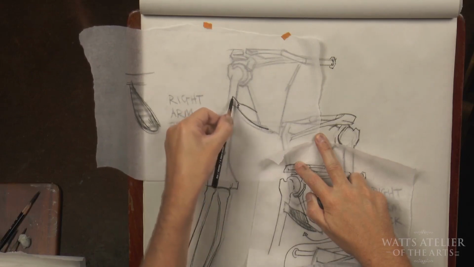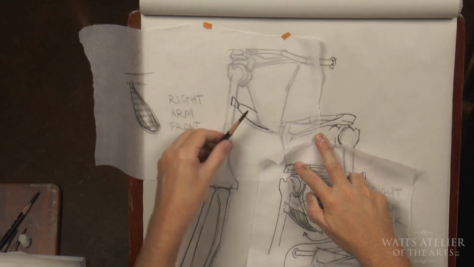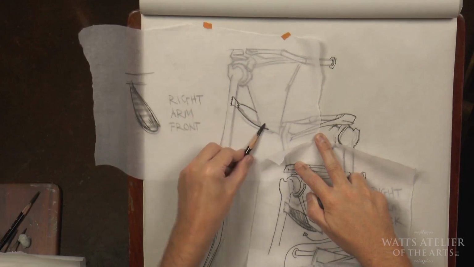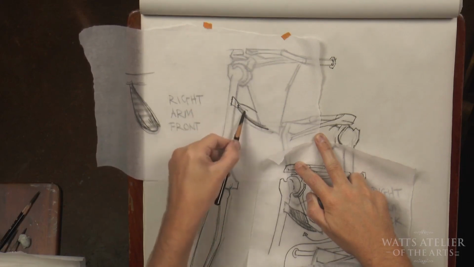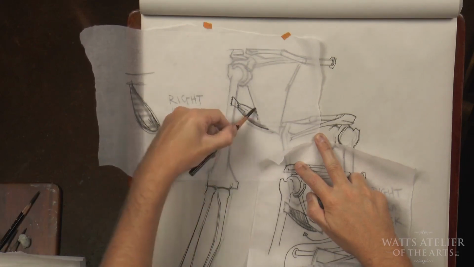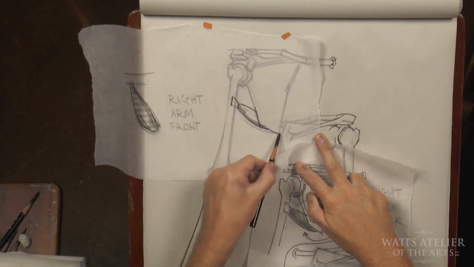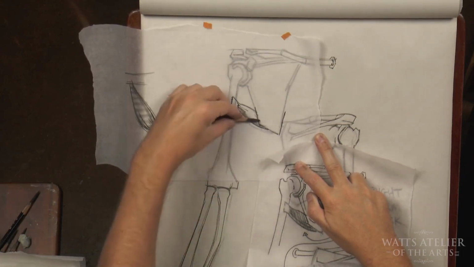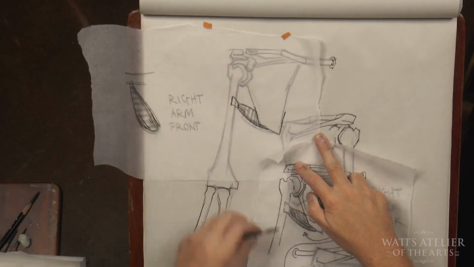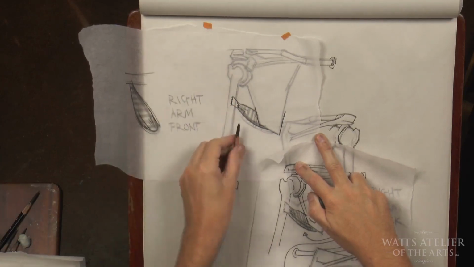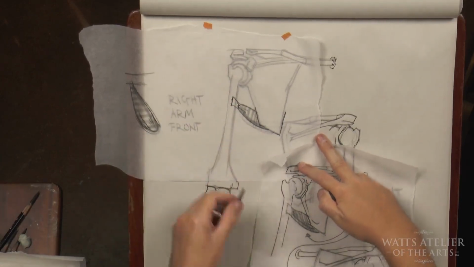So we get tendon here, right? And then muscle here, and it's just getting blocked by a scapula. That's muscle. So that is teres major.